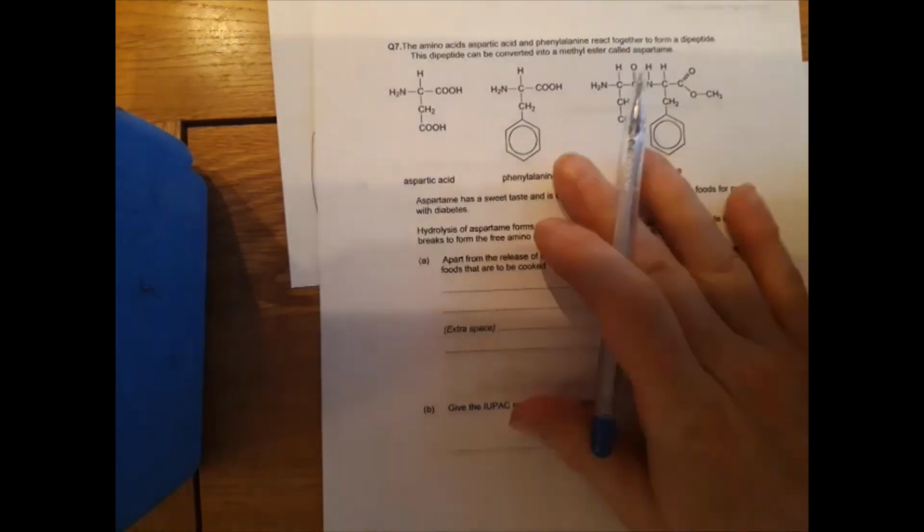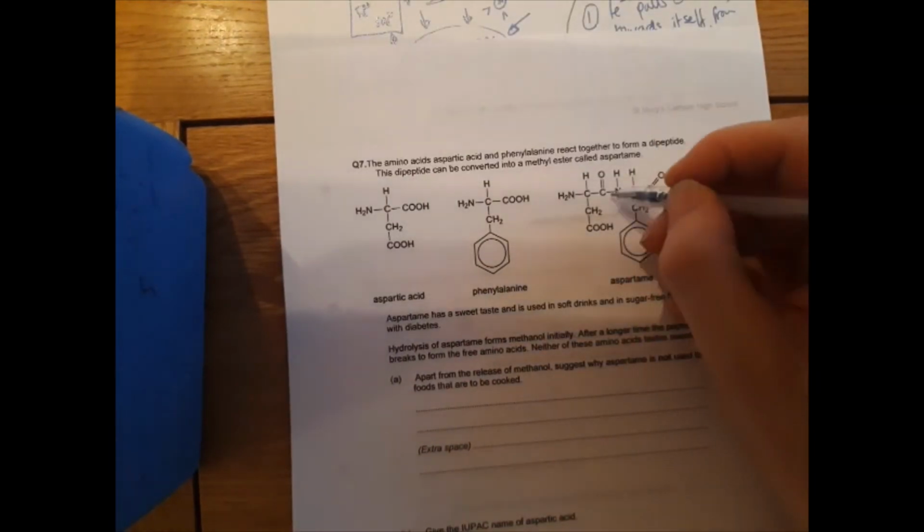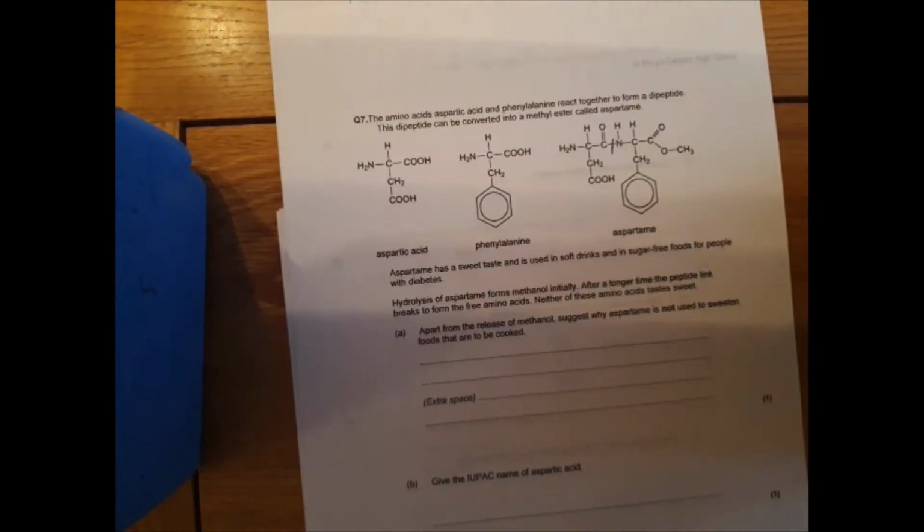I imagine that when you cook it, NCC, I imagine that breaks. You probably break the bond when you cook it, and therefore it won't taste sweet anymore because it won't be aspartame. That's my thoughts. Where's my mark scheme gone? Let's have a look what it says.